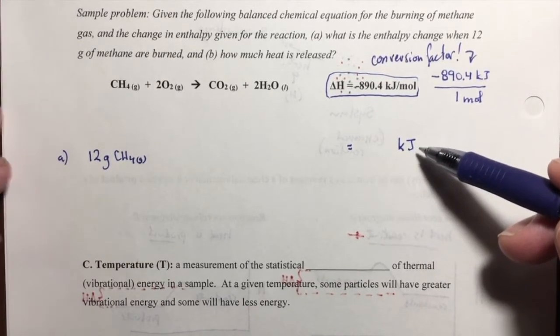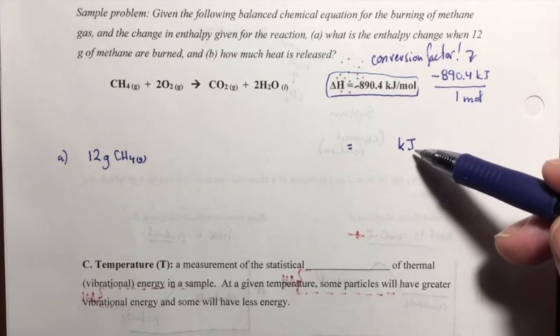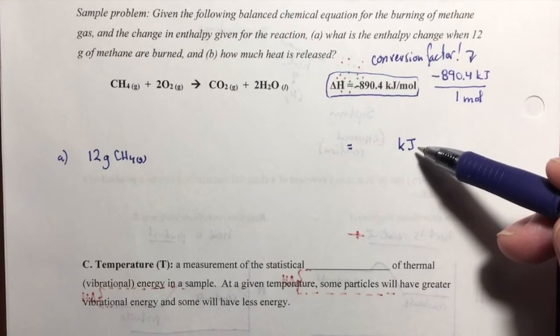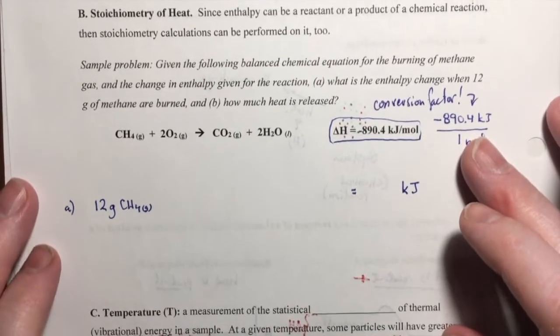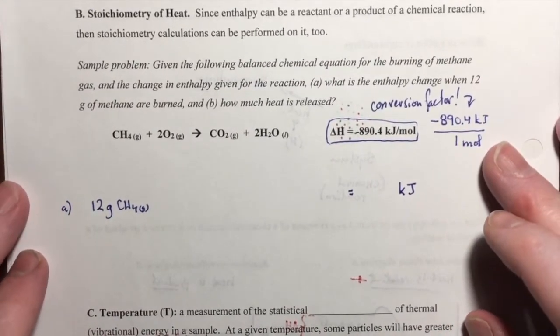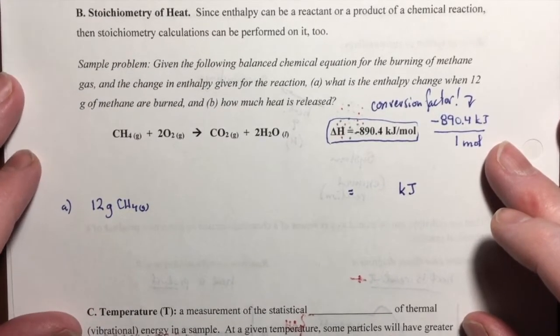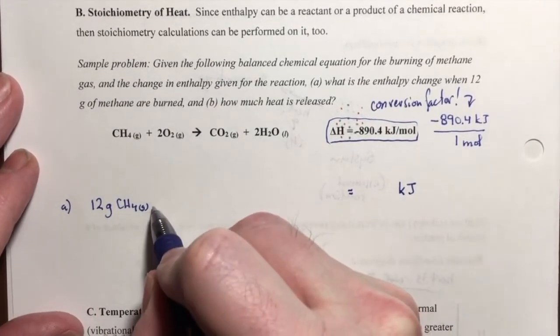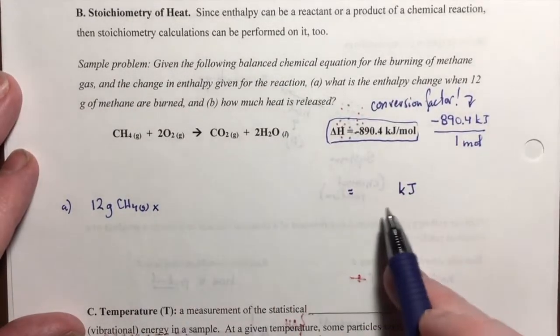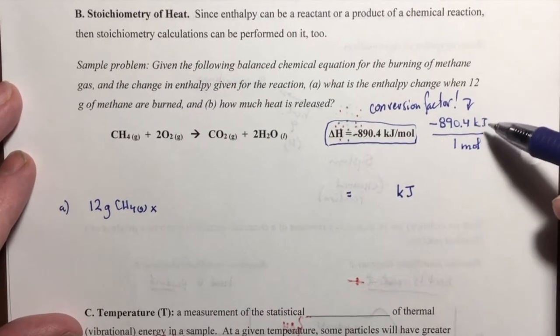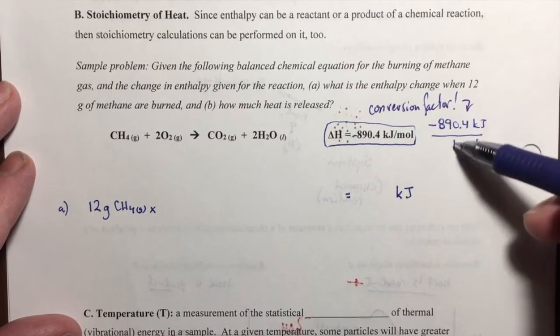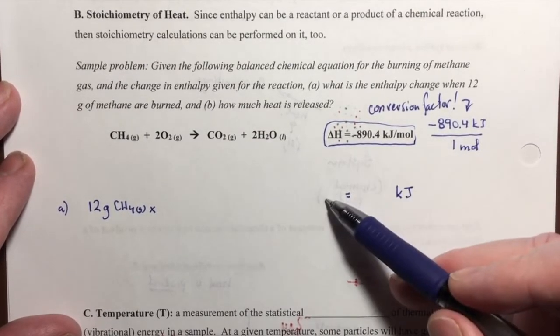So for the first time since we started doing stoichiometries, the heart of our stoichiometry problem is not going to be a mole-to-mole conversion. It's going to be a mole-to-energy conversion. And that's what we do when we do stoichiometry of heat. We can do mole-to-energy conversions as the heart of our stoichiometry. So with that in mind, I'm thinking about the kind of conversions that I'm going to need to get to energy. If I can use this as a conversion factor, then I can get to energy and have this as my very last step in my dimensional analysis.